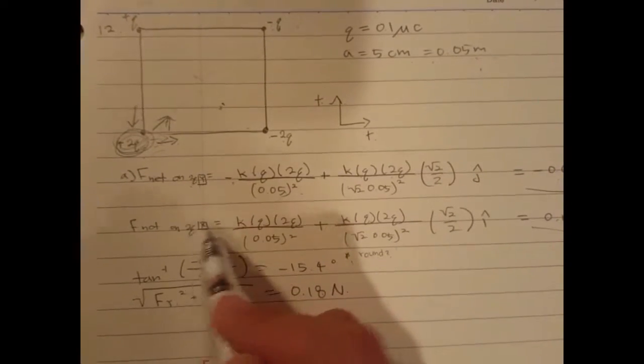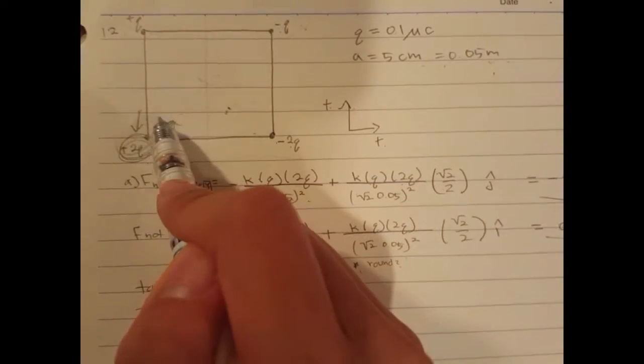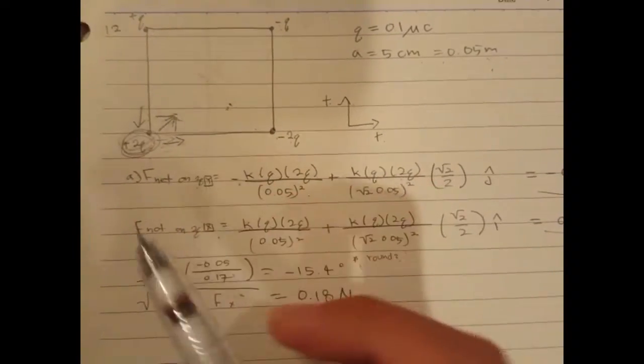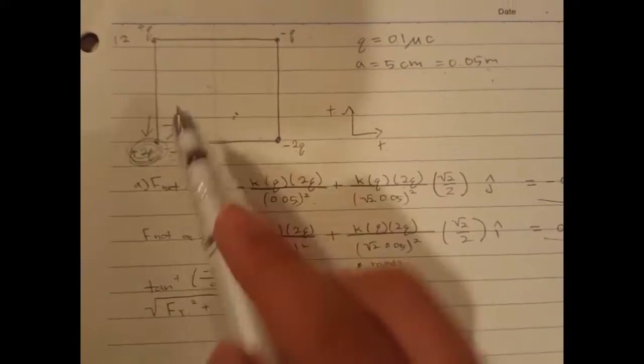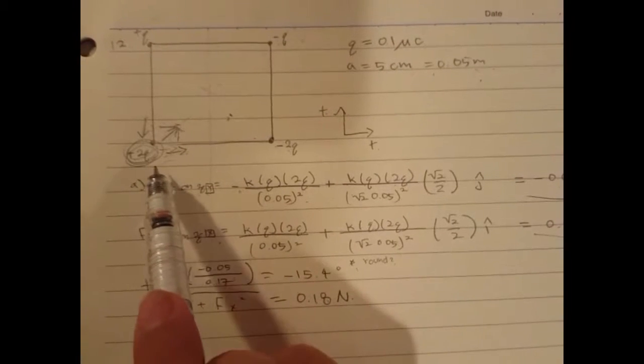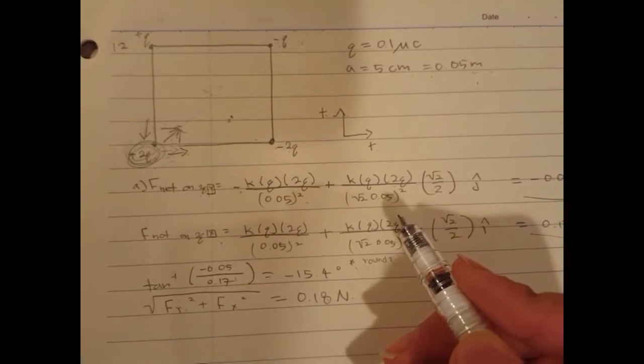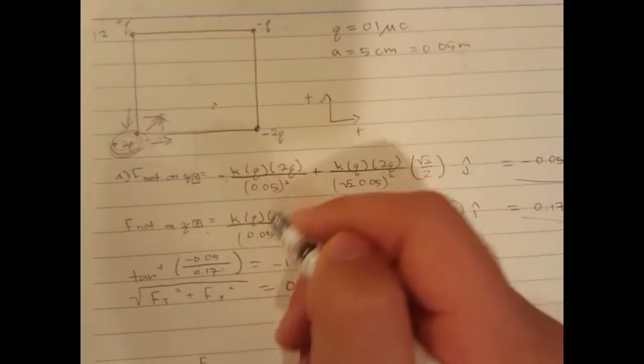Then we find the x component, so we're going to take a look at this one over here and this one over here. So we first do, wait, I think this should be 2q.